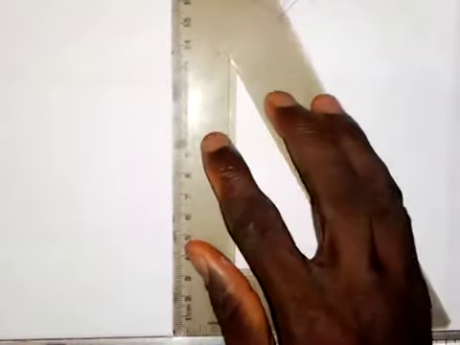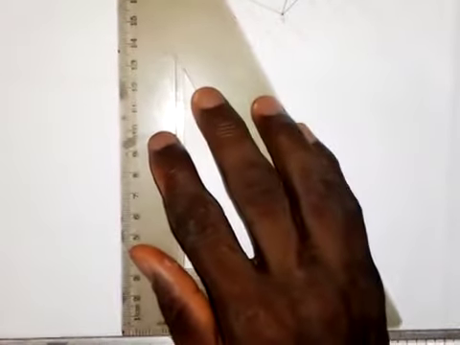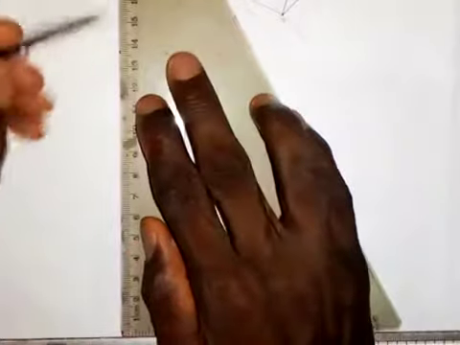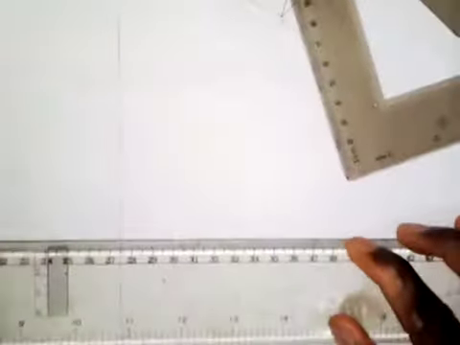The first thing that we need to do is to draw a vertical center line. So we draw a vertical center line here. Okay, then we draw the horizontal center line.